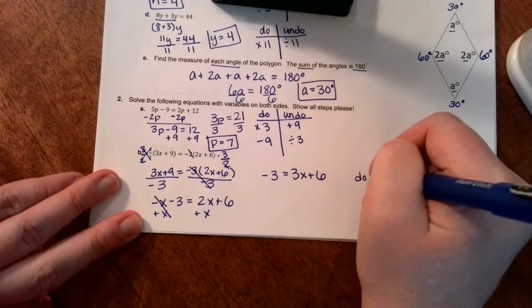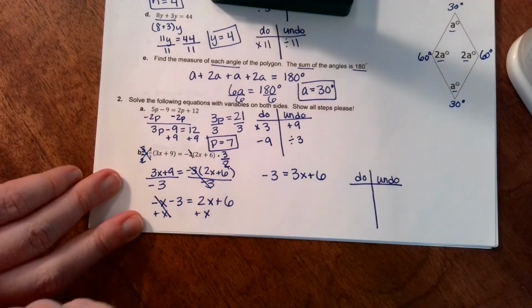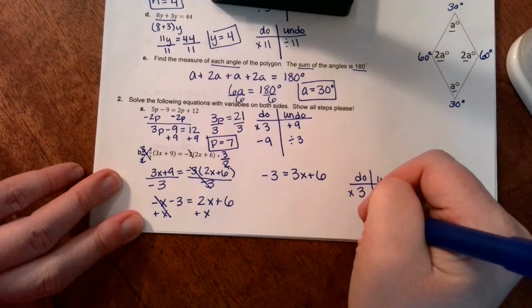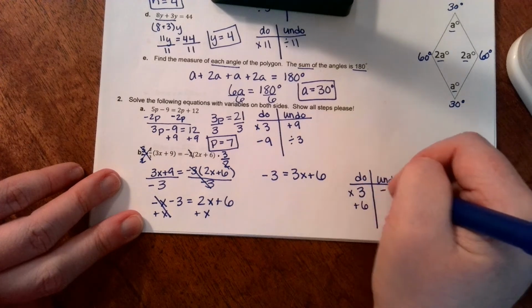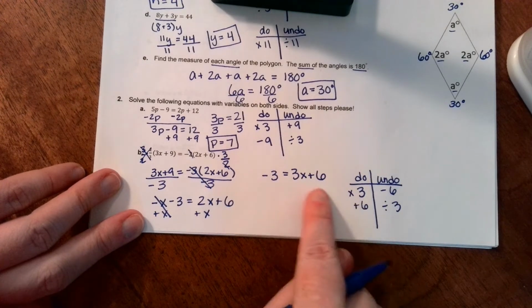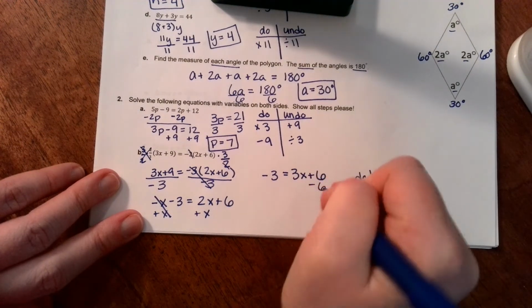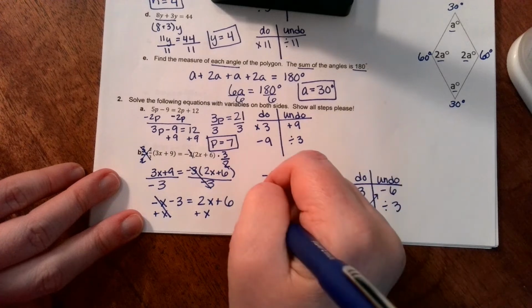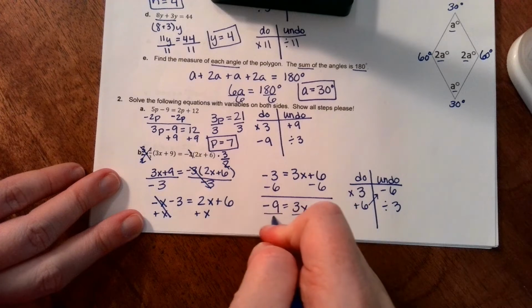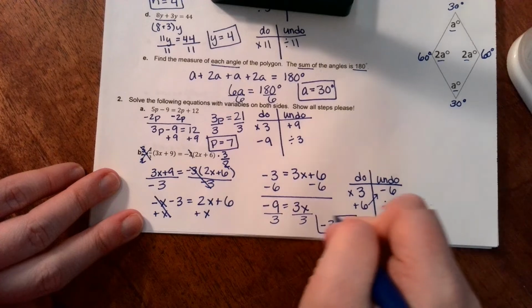Here you can write your do and undo list if you want, now that you only have one variable. Again, after a while you kind of start recognizing patterns, and you don't have to do this very often, but if it helps you, keep doing it. Okay, so I'm taking x, I'm multiplying it by 3, and then I'm adding 6. So to undo that, we're going to subtract 6 and divide by 3. So we're going to subtract 6 from each side. We have negative 9 equals 3x. We'll divide each side by 3. And we're left with negative 3 equals x.